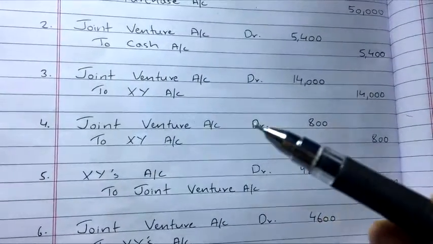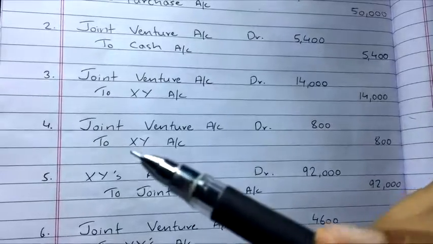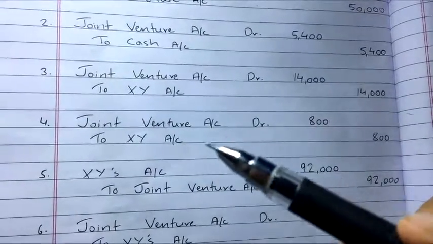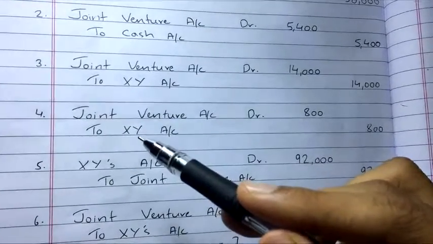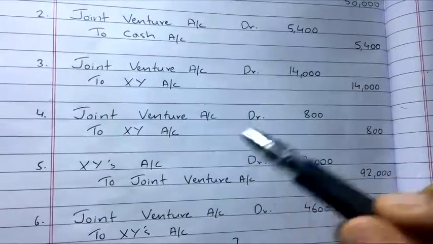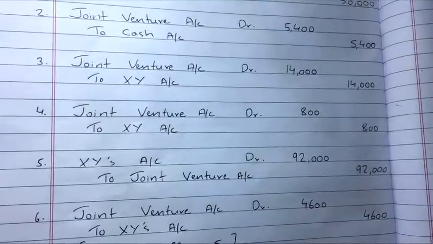So joint venture account debit to XY account. Why to XY account? That is because this expense was incurred by this co-venturer XY, so you have to credit XY account. Simple. Okay, simple, right?